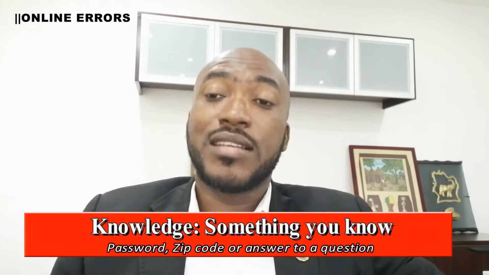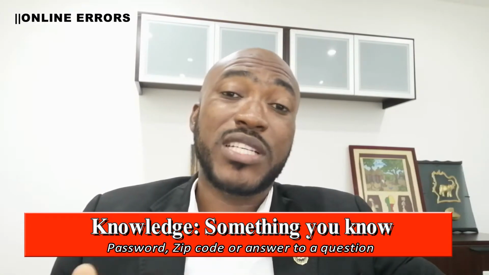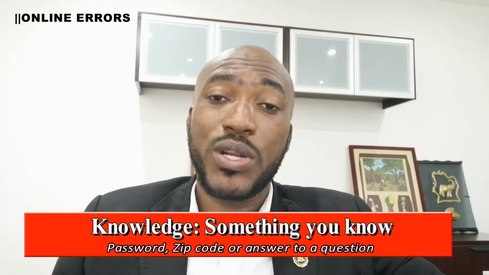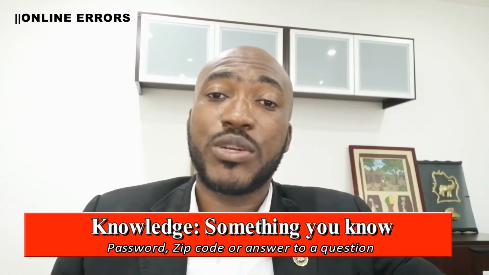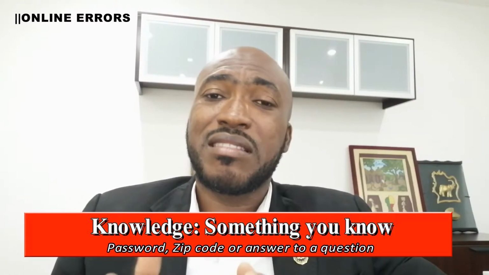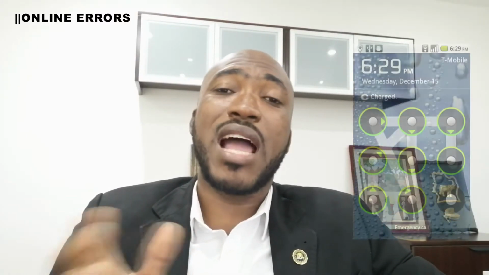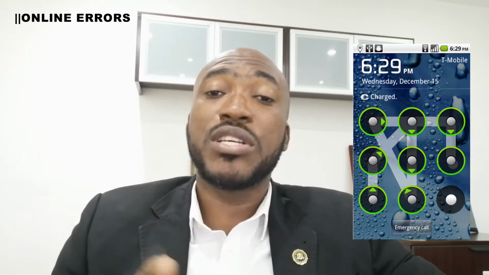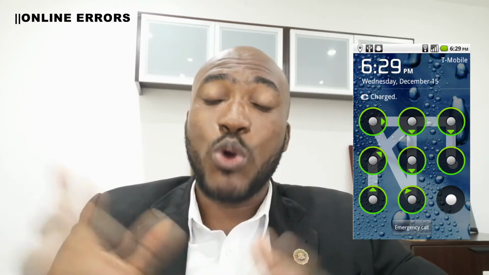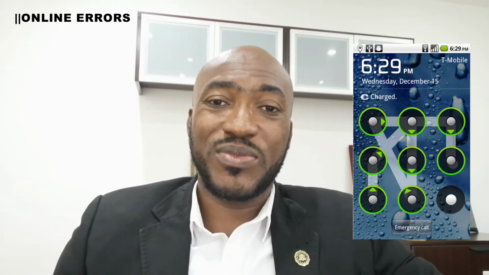There are three types of authentication. The first one is knowledge: something you know, which can be a password, a zip code, an answer to a question, which mostly is your mother's maiden name or the name of your pet, or a pattern like on an Android where you have to swipe a series of cells to open the account, and so on.